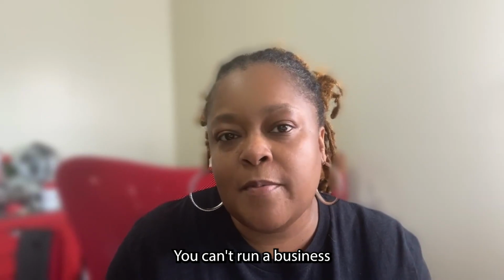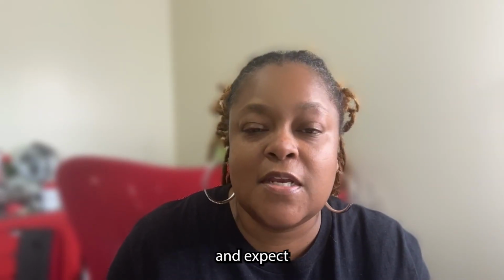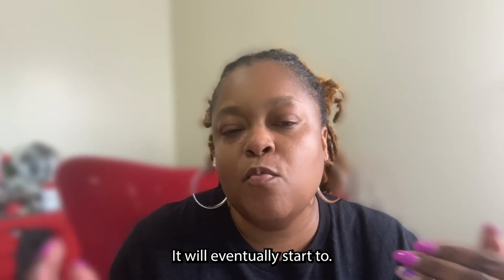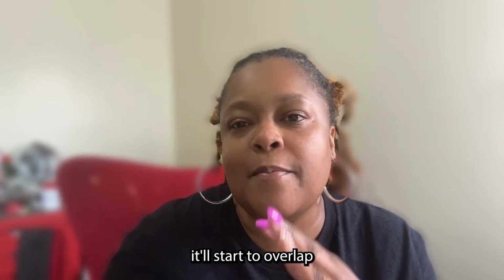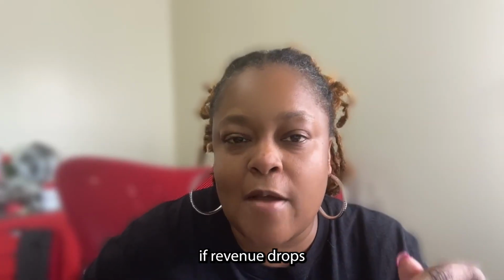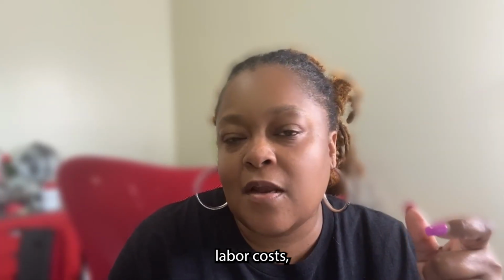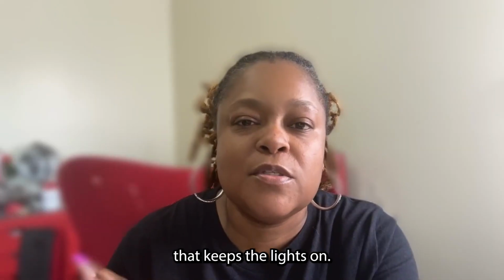You can't run a business with a 60, 70, 80% labor cost and expect to maintain that for a long term. It will eventually catch up to you, and if revenue drops or declines for any reason and you are still maintaining these high labor costs, you're not going to have enough money to keep the lights on and pay those bills that keep the lights on.